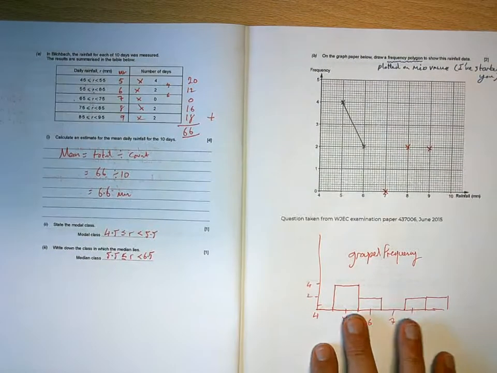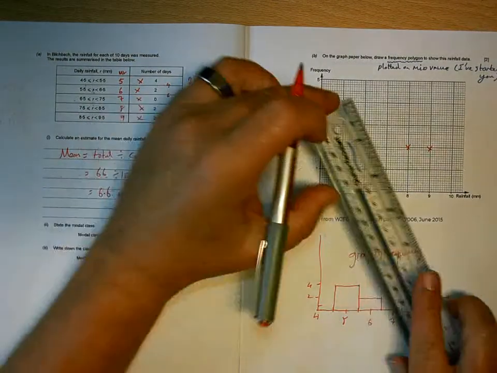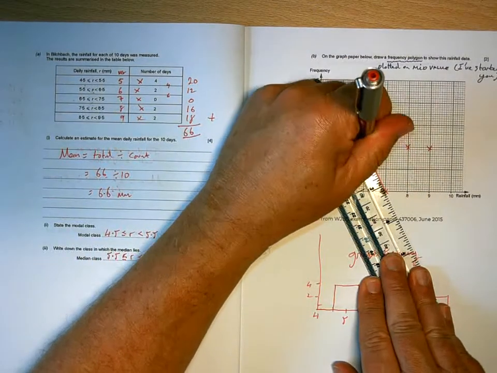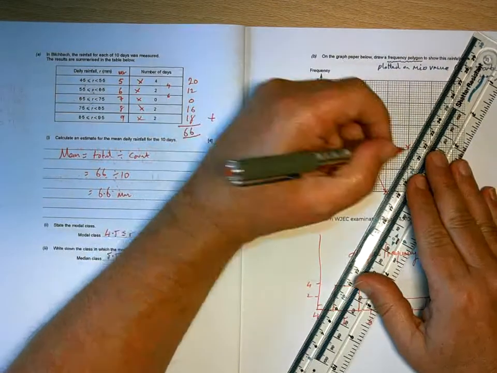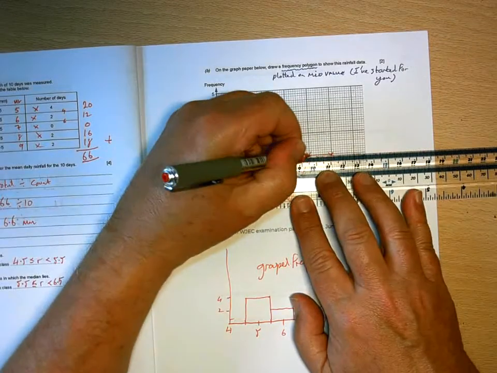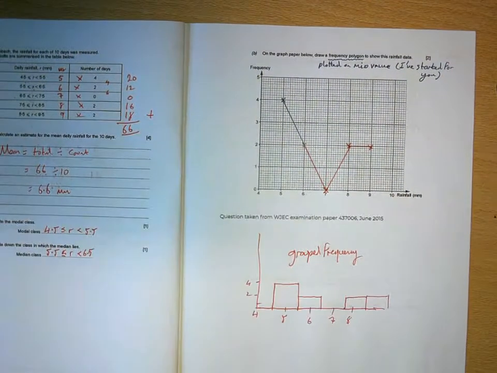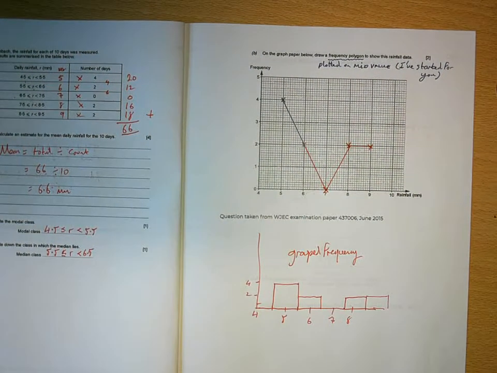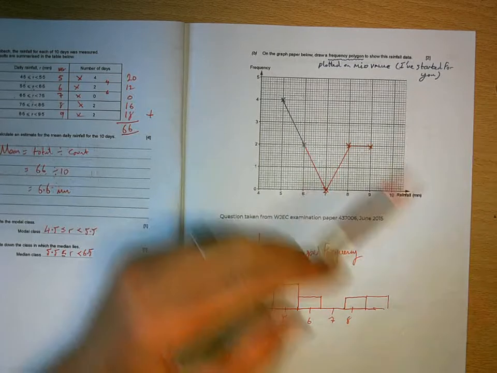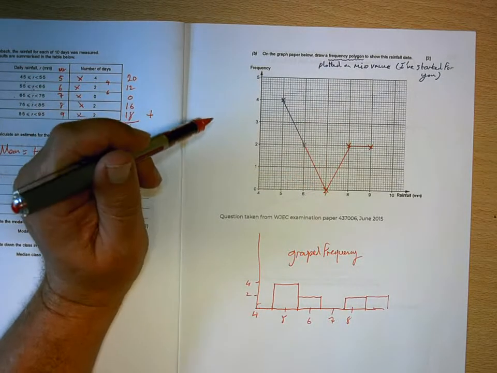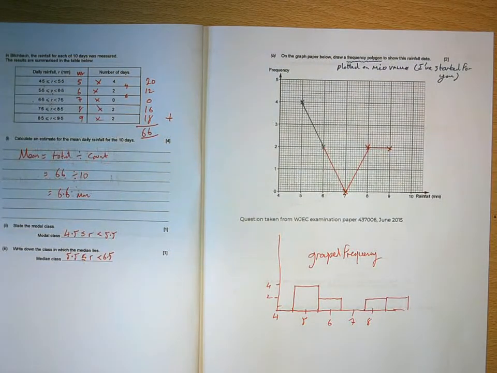So to complete that frequency polygon, it would look like that. So both of those graphs show the same data. You need to be able to recognize which one you have to draw. So if it's a frequency polygon, you've got points and corners like you would on a polygon. Group frequency diagram is like a bar graph.